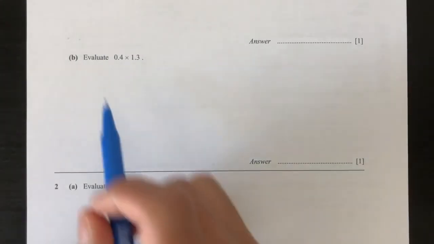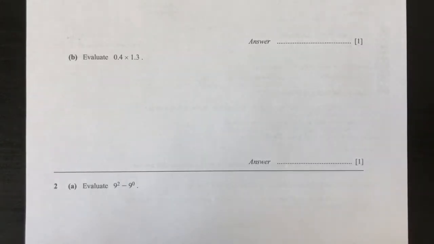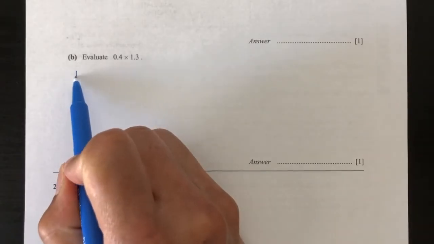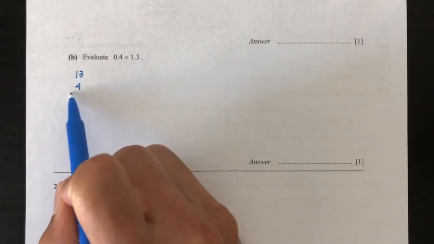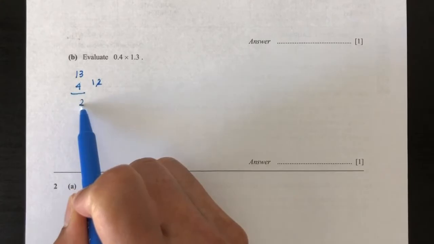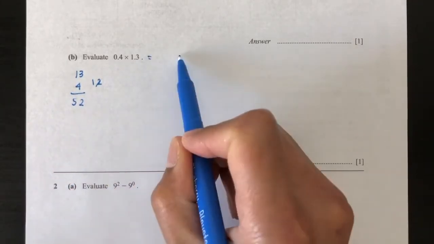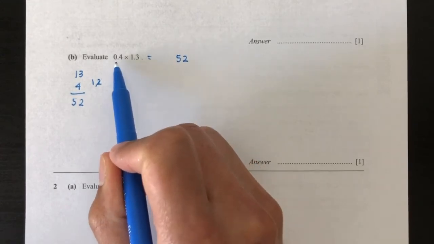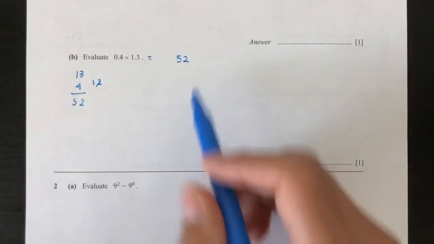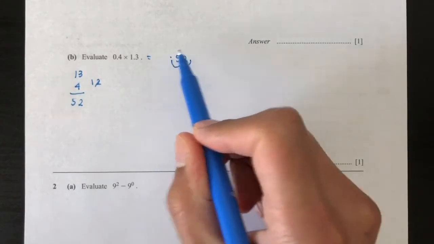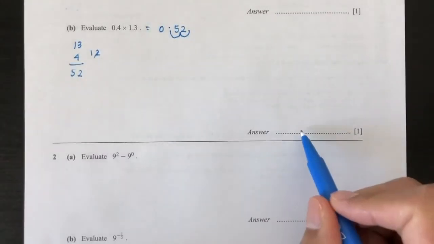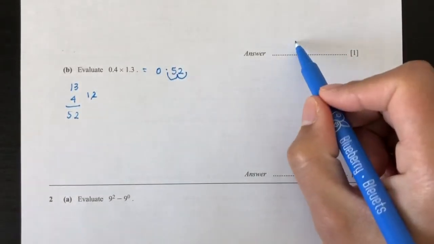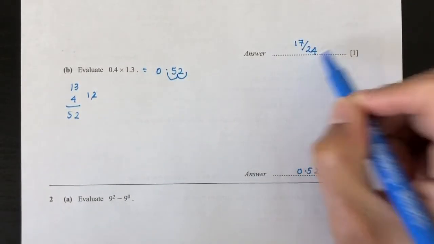Now for part B, we have to multiply these two decimals. The first thing you do is ignore the decimals and multiply the numbers directly. So 13 times 4 gives you 52. Here we have one decimal place, and here we have one decimal place, so in total we have two decimal places. We count 1, 2, so the decimal point goes right here. Your answer is 0.52 for part B. This one is 17/24.